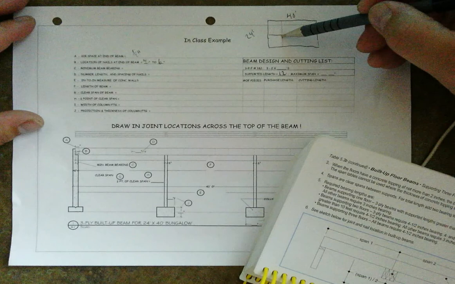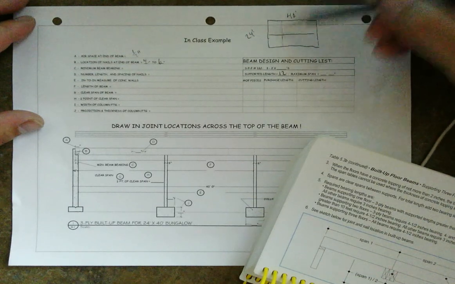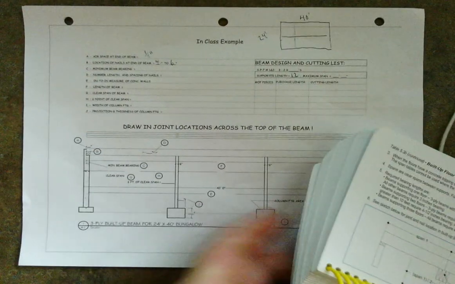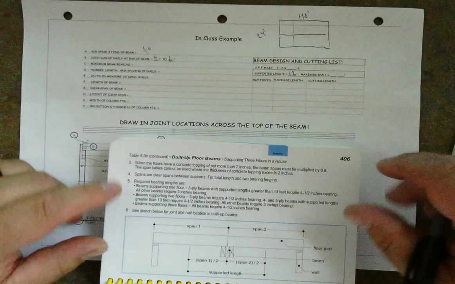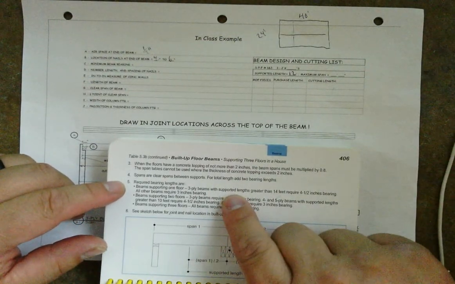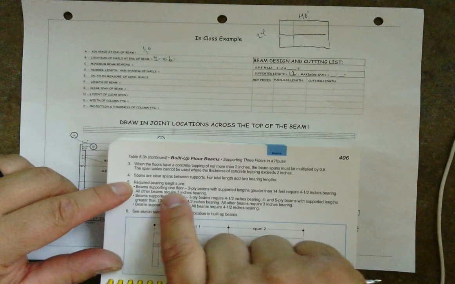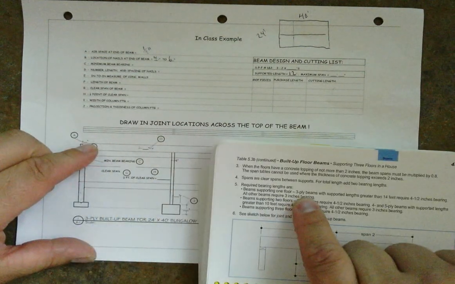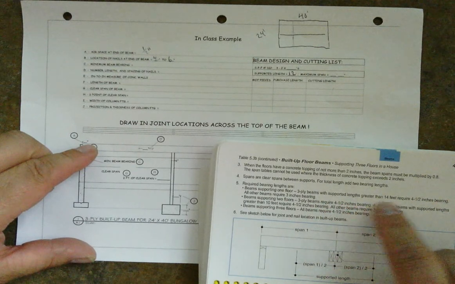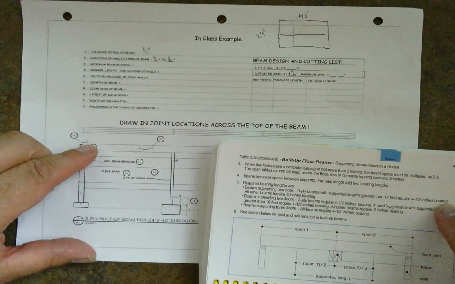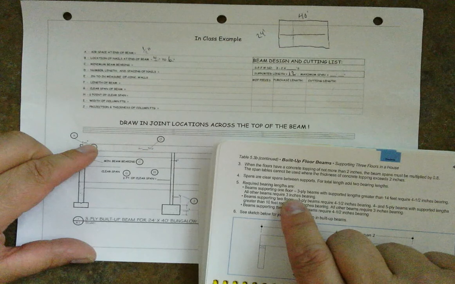That gives me 12 feet of supported length bearing down on that beam. So if we go back and read through, we might see the word supported length there, right? It's a bungalow, so we're dealing with one floor, so beams supporting one floor. It says 3-ply beams with supported lengths greater than 14 feet require 4.5 inches of bearing. All other beams require 3 inches of bearing.